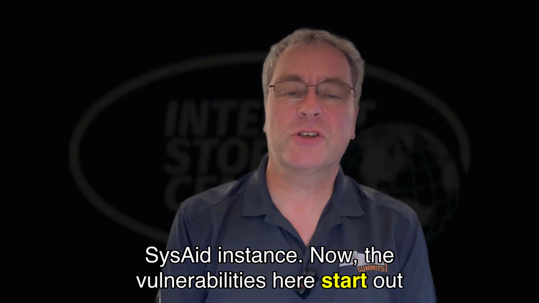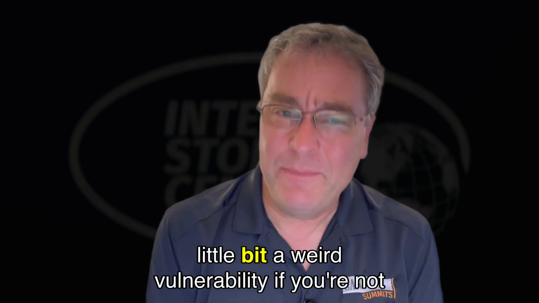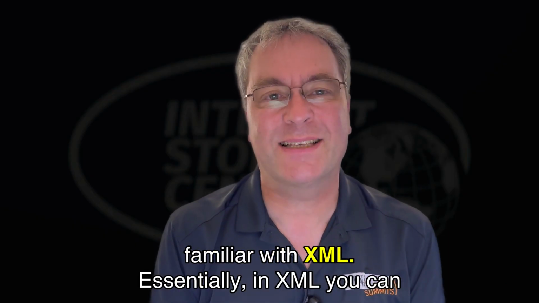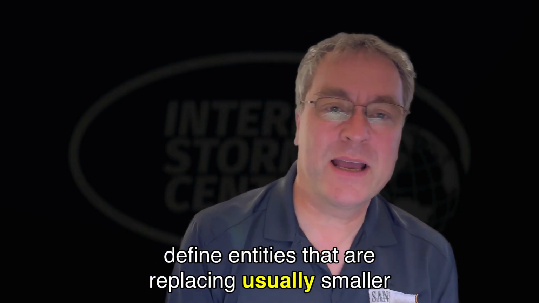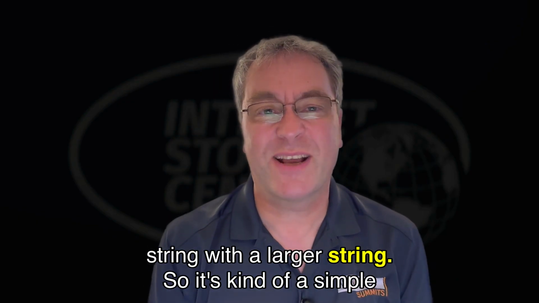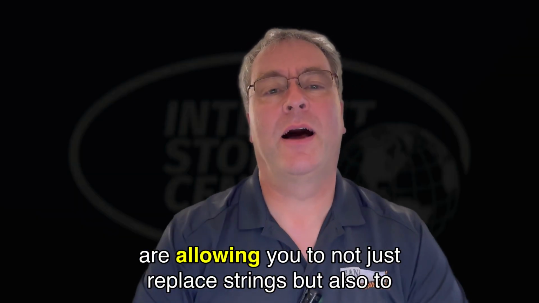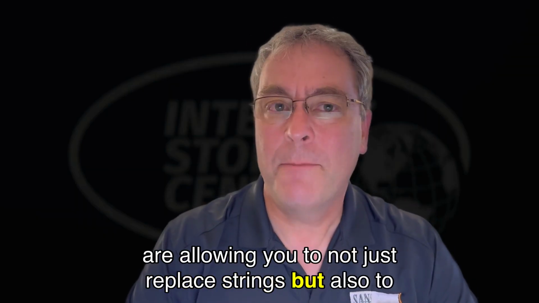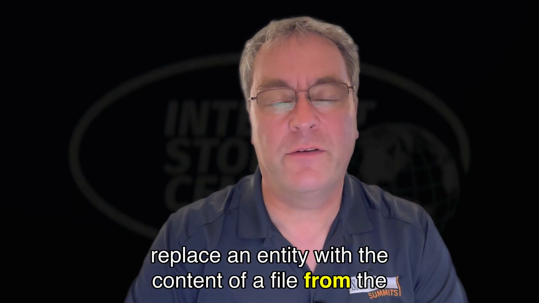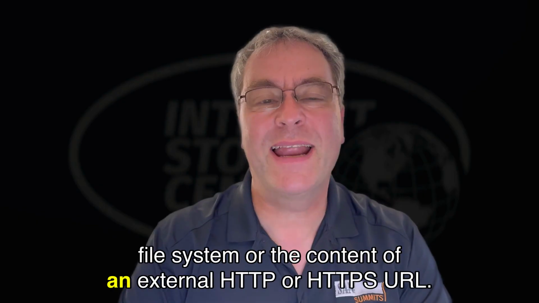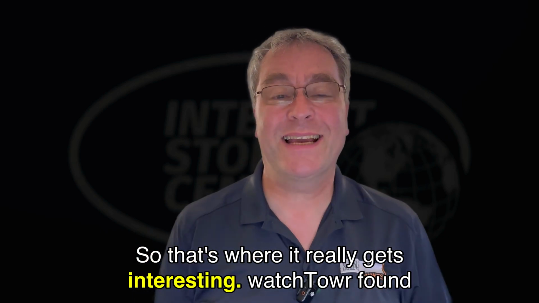Now, the vulnerabilities here start out with XML external entity vulnerabilities. This is a little bit of a weird vulnerability if you're not familiar with XML. Essentially, in XML, you can define entities that replace a usually smaller string with a larger string. So it's kind of a simple compression scheme. But external and system entities allow you to not just replace strings, but also to replace an entity with the content of a file from the file system or the content of an external HTTP or HTTPS URL. So that's where it really gets interesting.